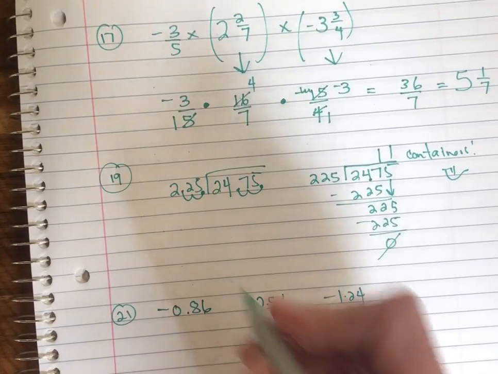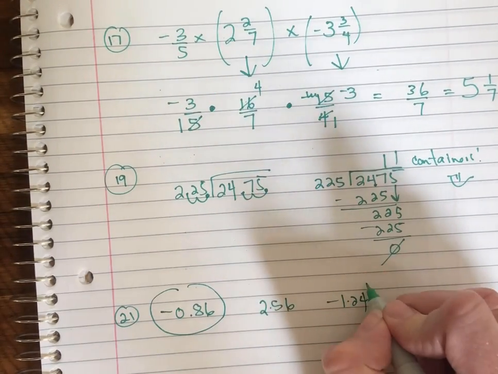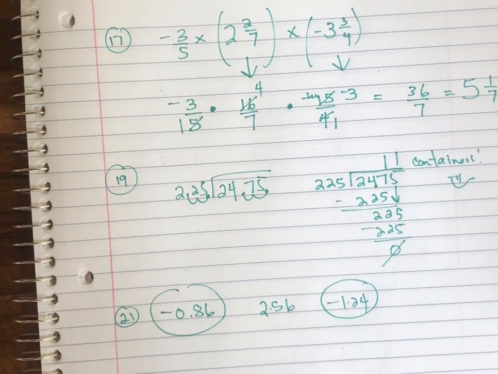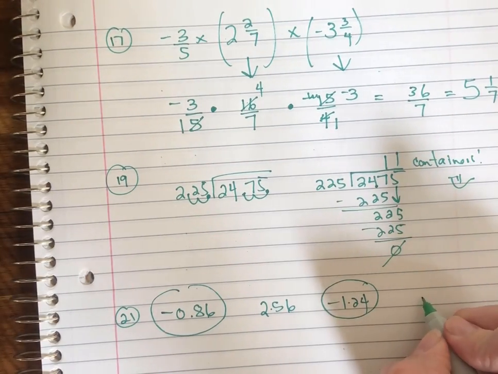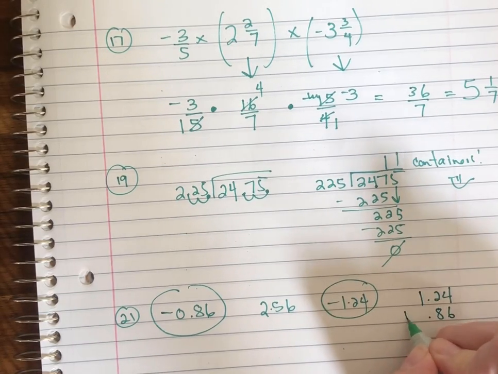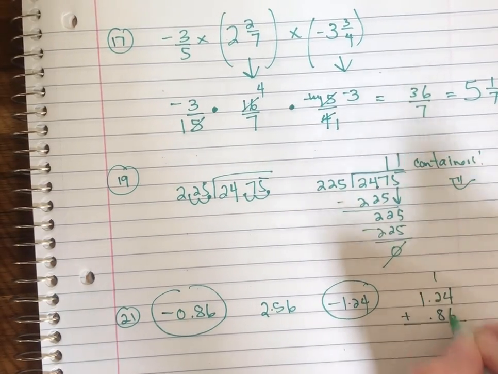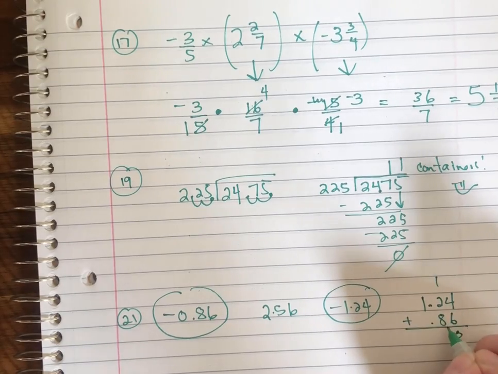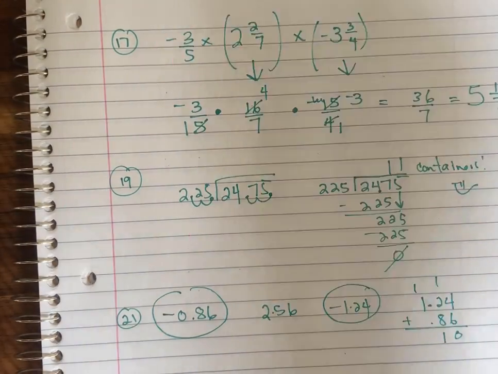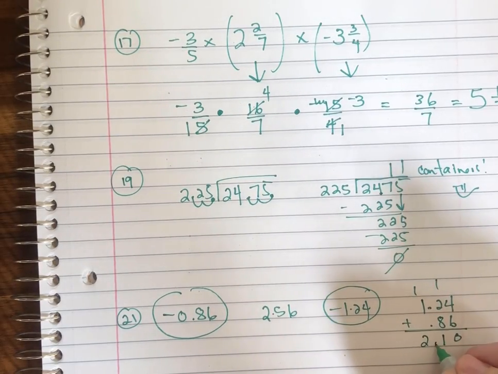So we talked about adding together what we owe first, and then we can deal with the positives. So if I add 1 and 24 hundredths and 86 hundredths, 6 plus 4 is 10, carry the 1, 8 plus 2 is 10, plus 1 more is 11, carry the 1, and 1 plus 1 is 2.